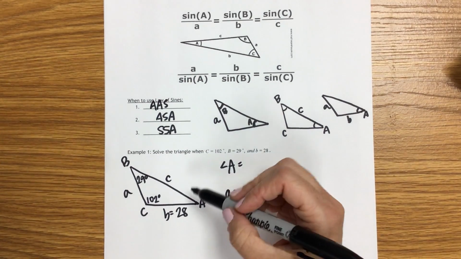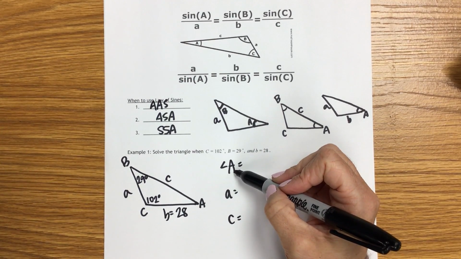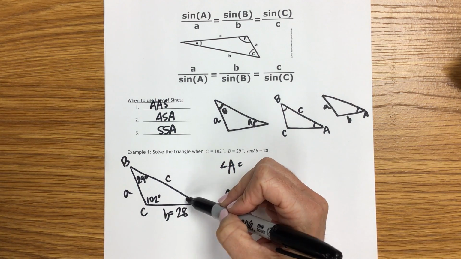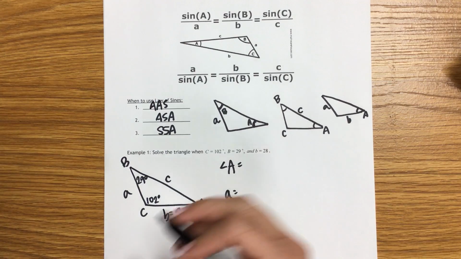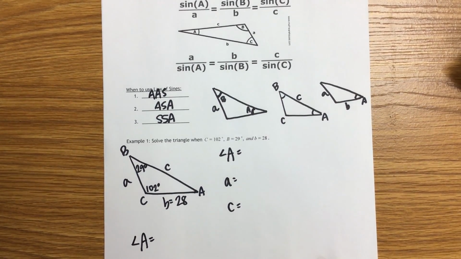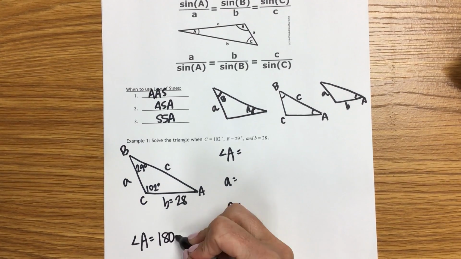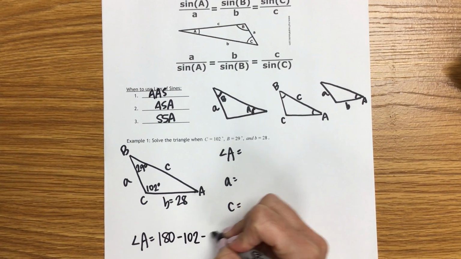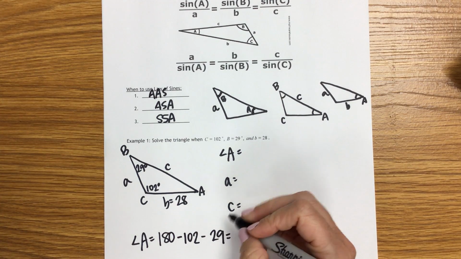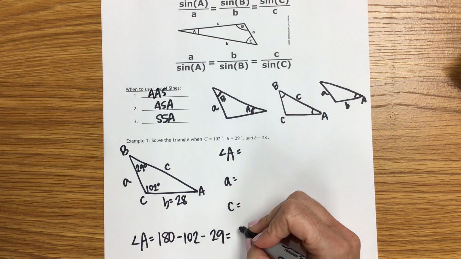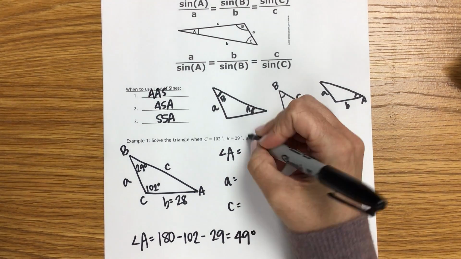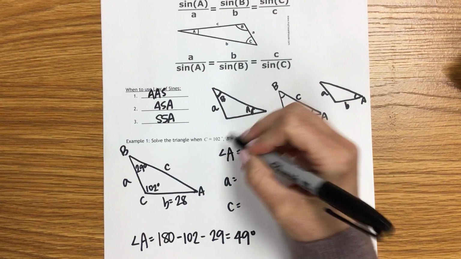So the first thing I'll do is the easiest thing, and that's to find angle A. If you already know two of the angles, you can get it by just subtracting the given angles from 180 degrees. So angle A is going to be 180 degrees minus 102 minus 29. I can type that in my calculator and I would get 49 degrees. So that's the first one.